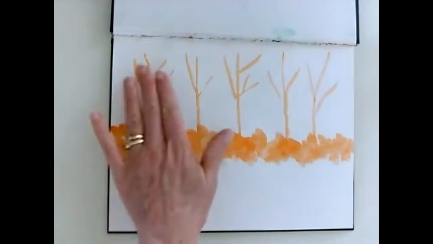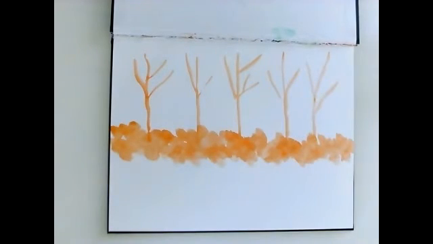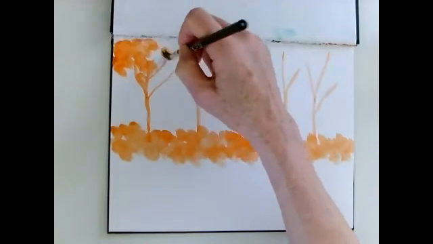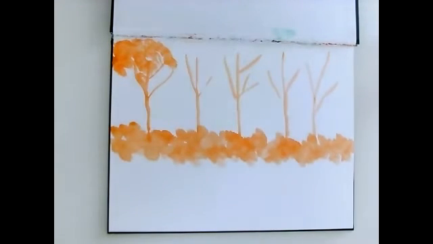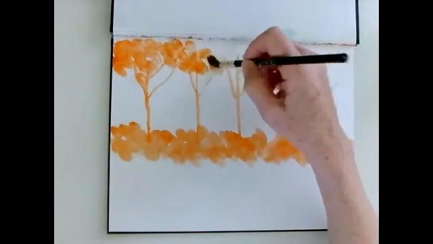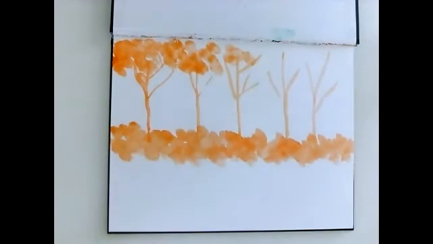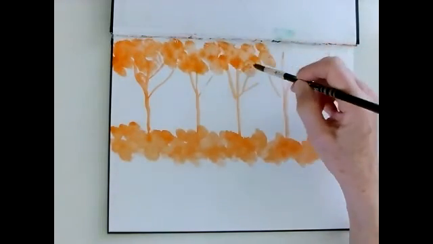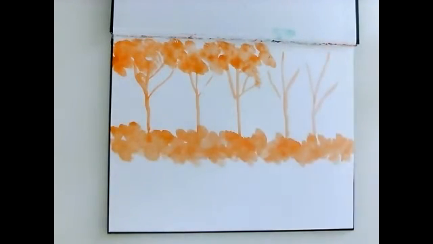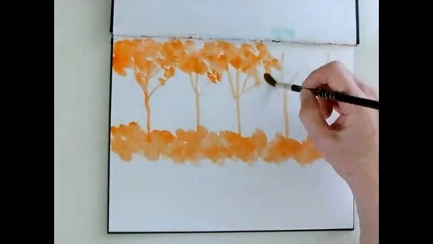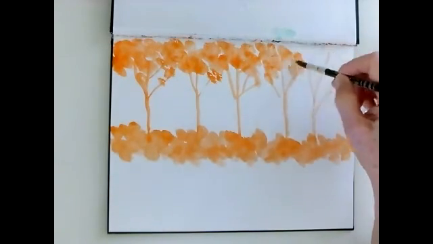Now I need to make the leaves at the top of the trees, and I am going to use that same technique that I used for the ground, and I'm just going to dot it all the way across my paper. And I'll put some of the leaves down here on these branches because they're below.